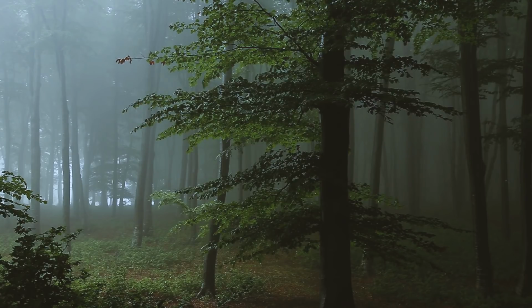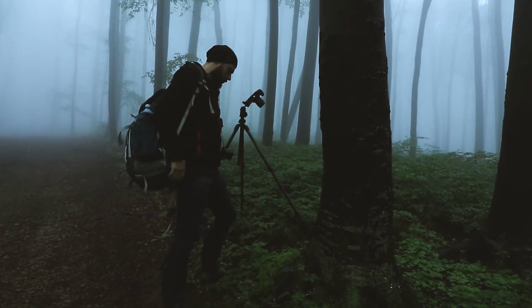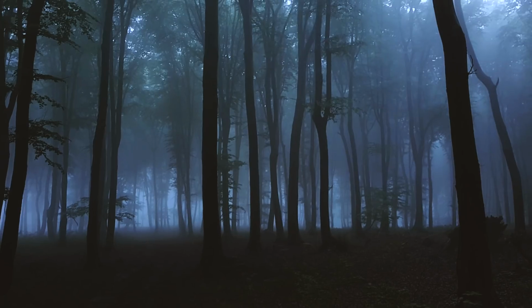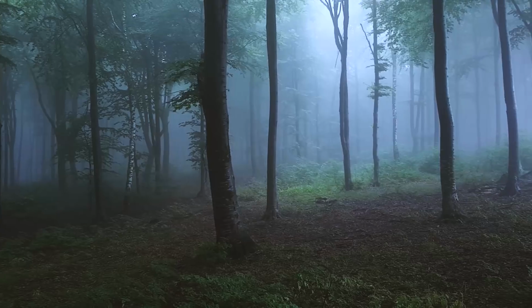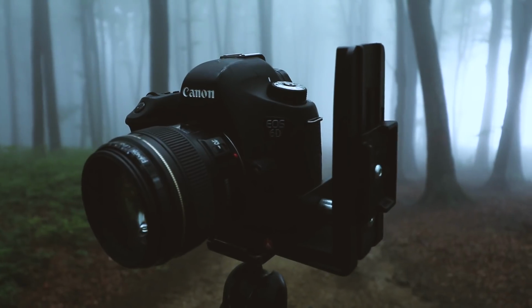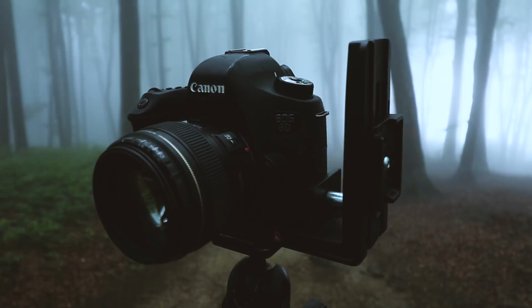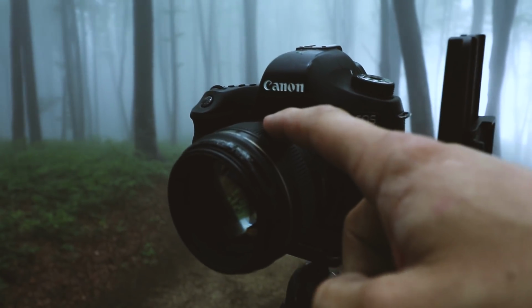Back into the forest, as you can see, because it's really foggy and really beautiful. A while ago I did a challenge of photographing the landscape with a 50mm lens. Today I decided to take another challenge and to photograph the landscape with an 85mm lens. So my setup was going to be a Canon 6D and the 85mm 1.8 lens.